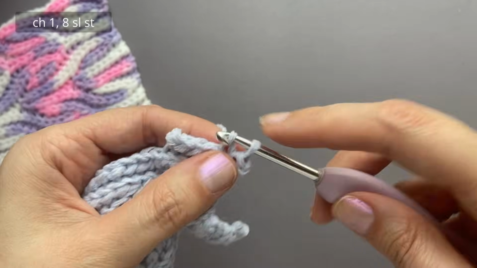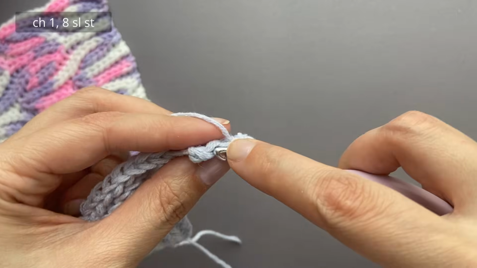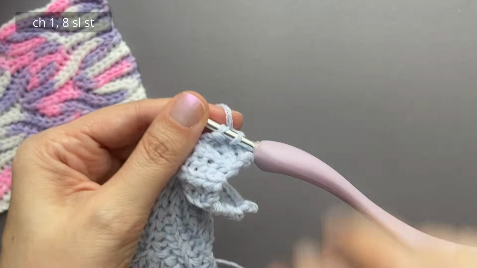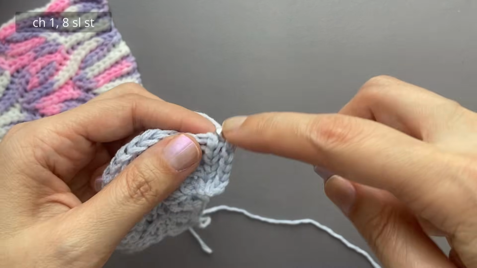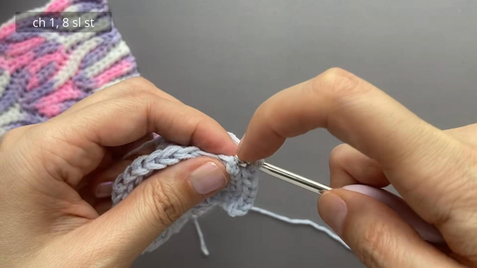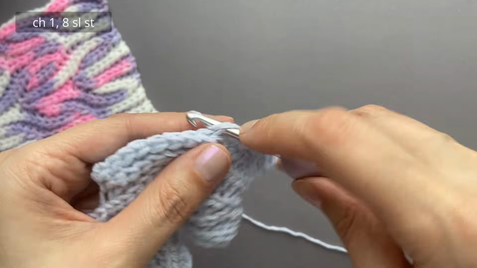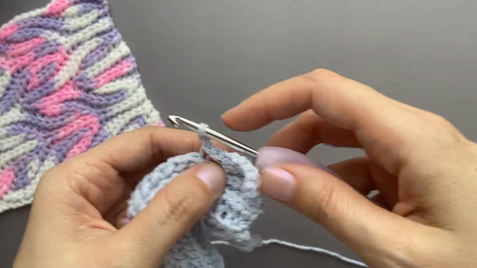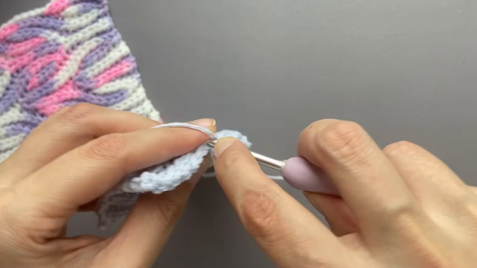1, 2, 3, 4, 5, 6, 7, and 8. Make a turning chain, turn my work, and the very last segment of the second row is 8 yarn over slip stitches.